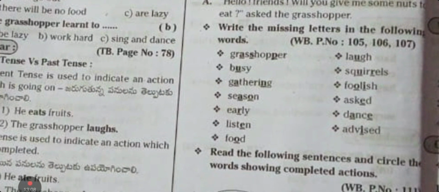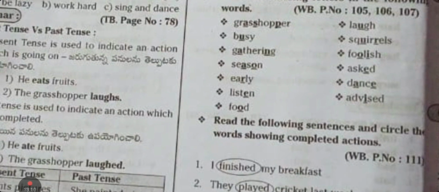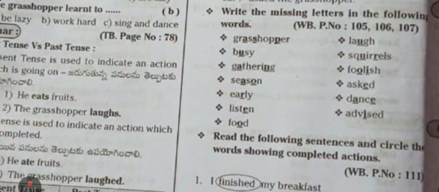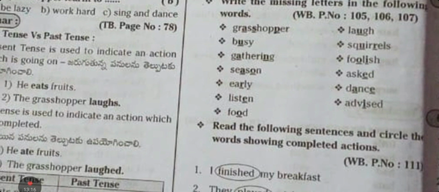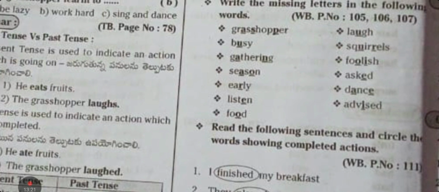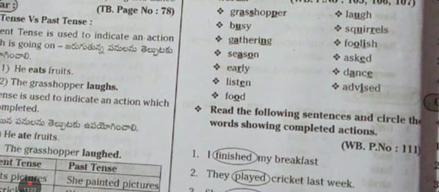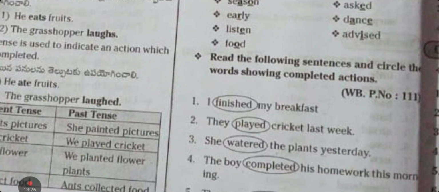Write the missing letters in the following words. They have given some missing letters. You should complete it. I'll read the words. You should identify what is missing. They have underlined it. Grasshopper, laugh, busy, squirrels, gathering, foolish, season, asked, early, dance, listen, advised, food.